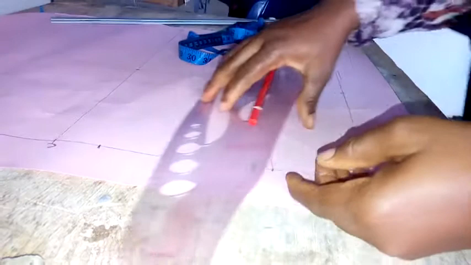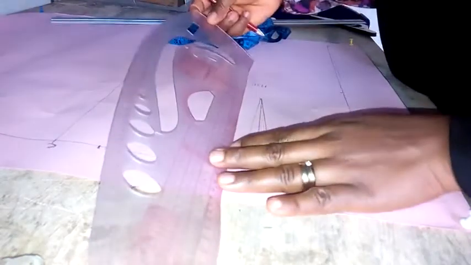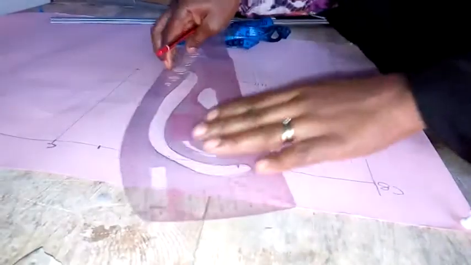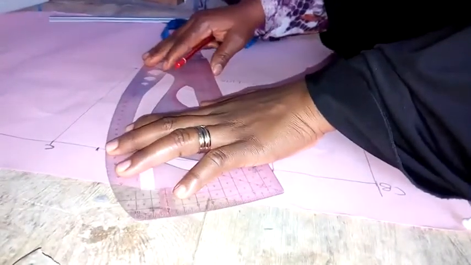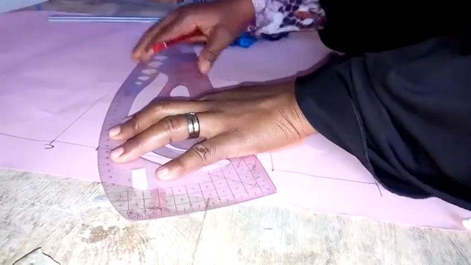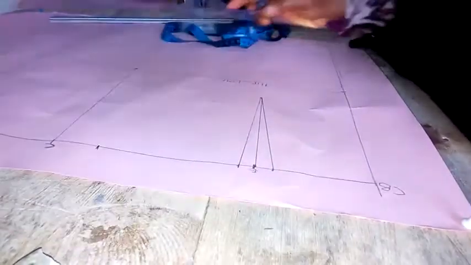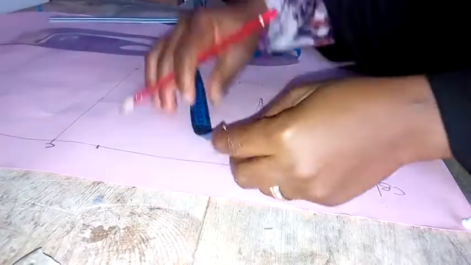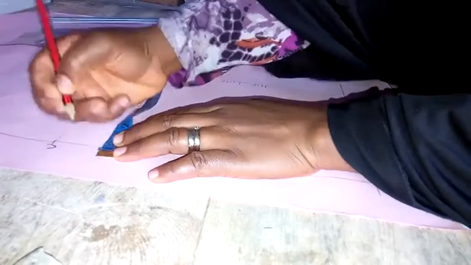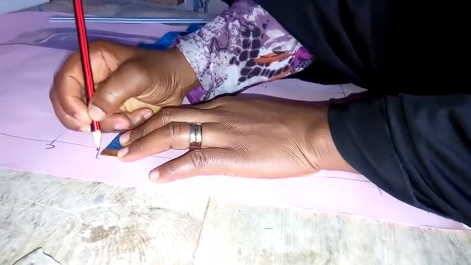Then I can shape my hip with my hip curve. I'm going to take my hip curve and use the wrong side of the hip curve to shape the hip. But before then, we're going to measure 0.5 upward for the curve of the hip.